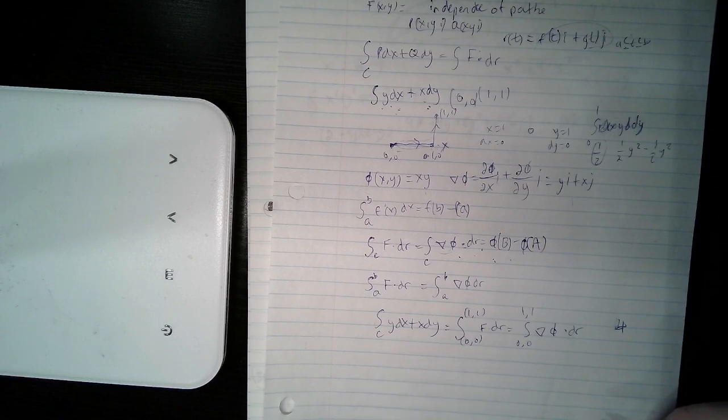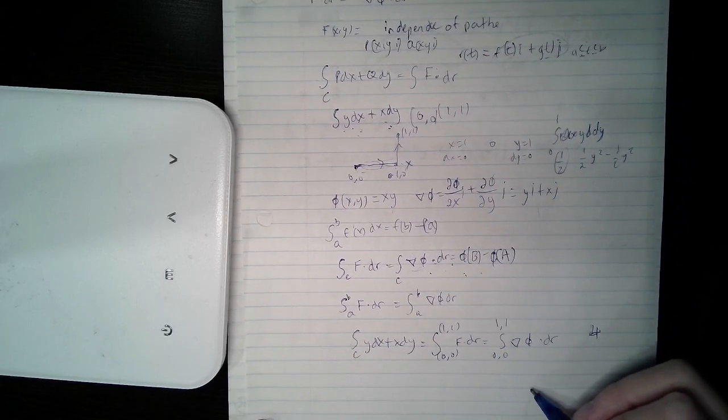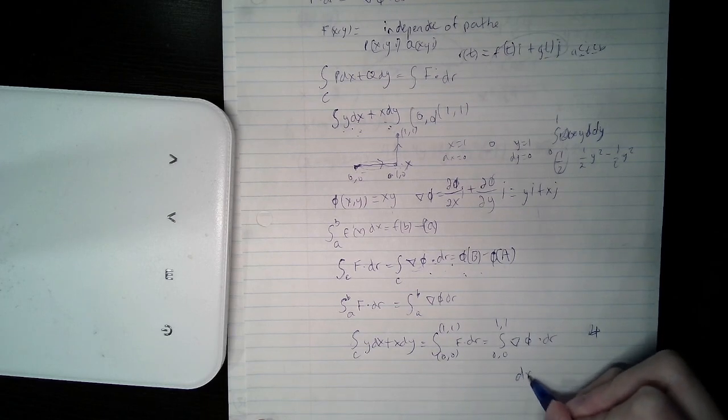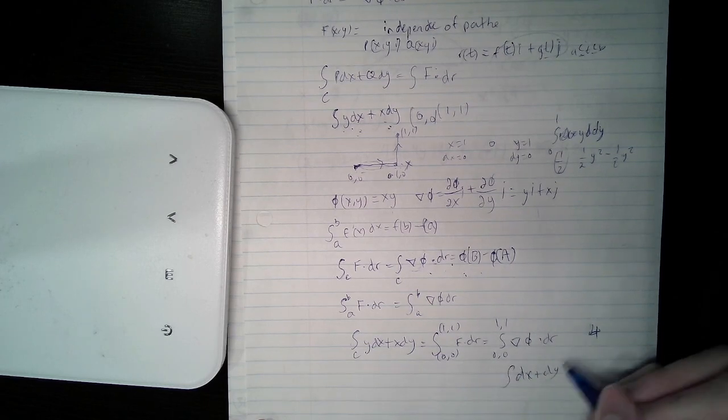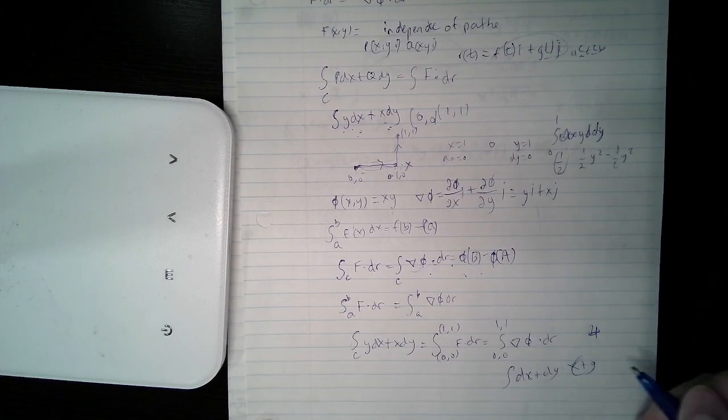So how do they know that it's a potential function? Because I think if you take it from y, x, you get dx plus dy. If you integrate it, then you get x plus y. That's not really how it works.